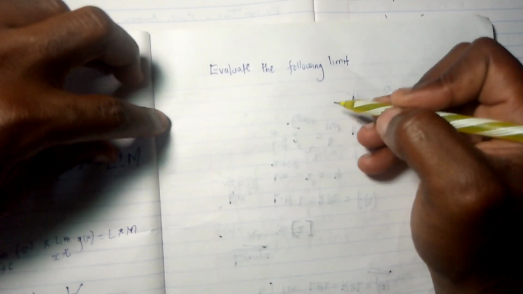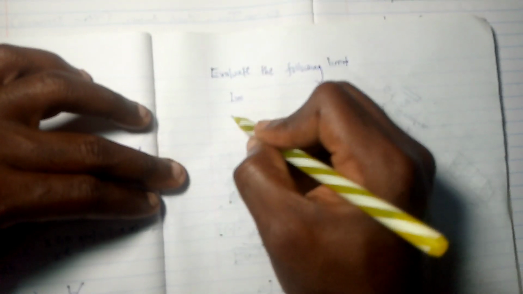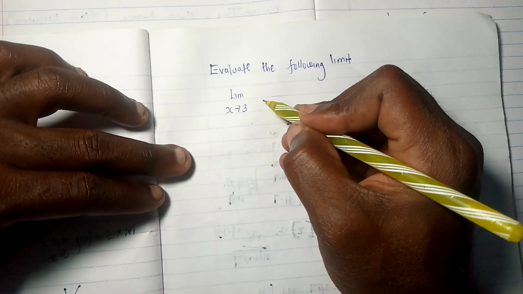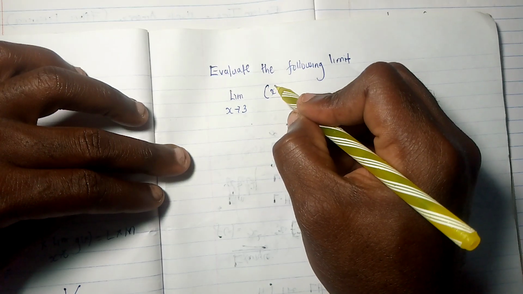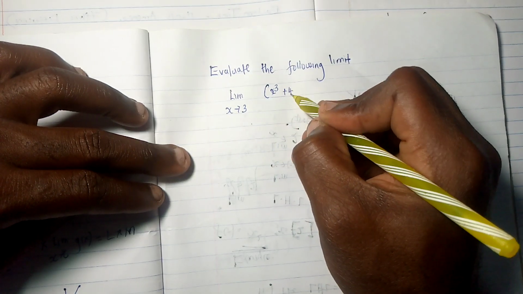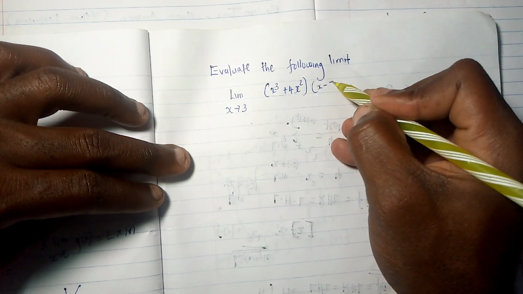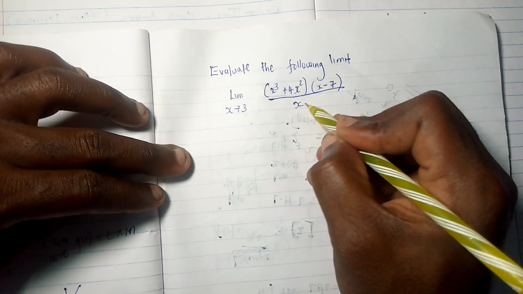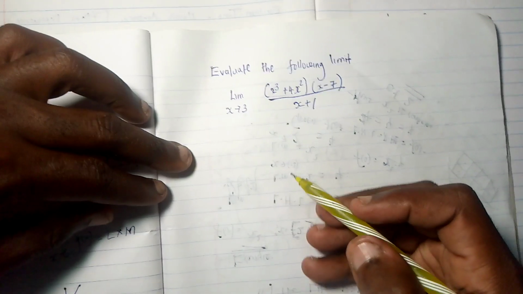The limit as x approaches 3 of x cubed plus 4x squared, multiplied by x minus 7, all over x plus 1.